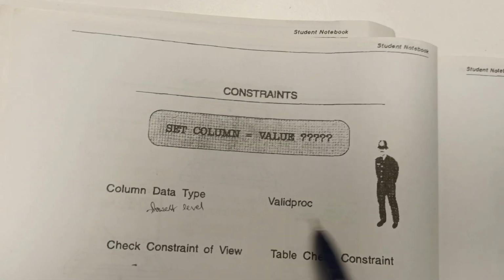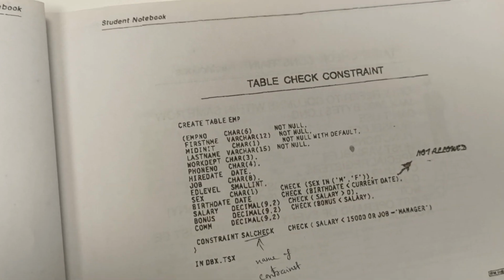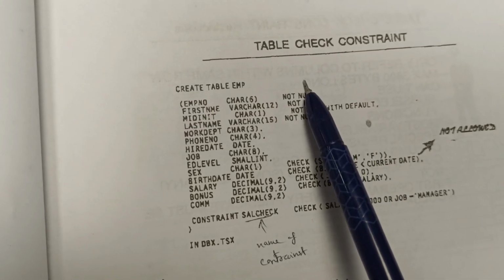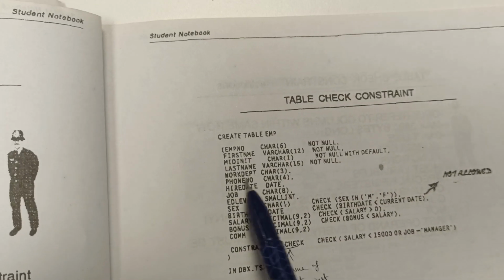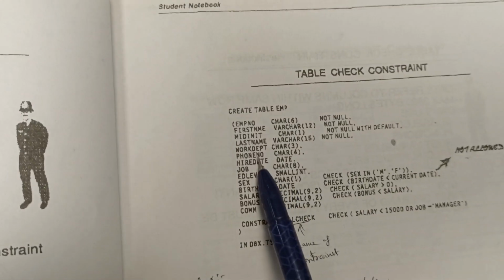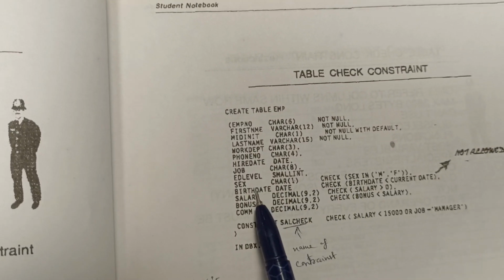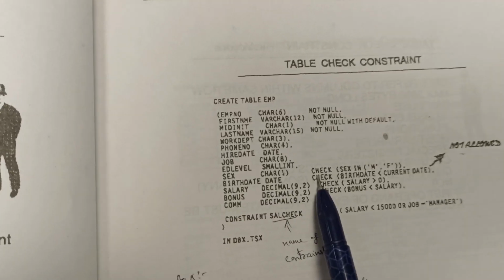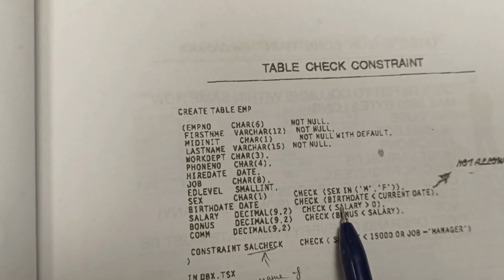It will check what type of value constraint we are going to use here, and we can see some of the table check constraints. A table check constraint is something where, while creating a table, I can set some properties of the column. See, I am setting some properties here.